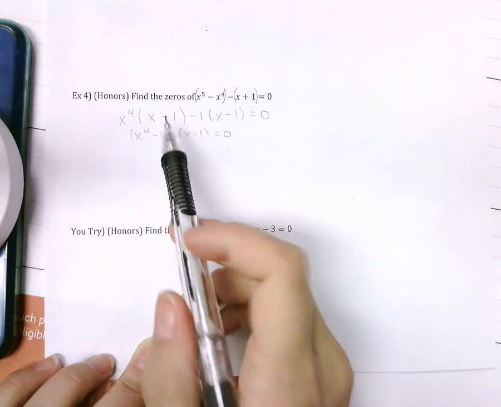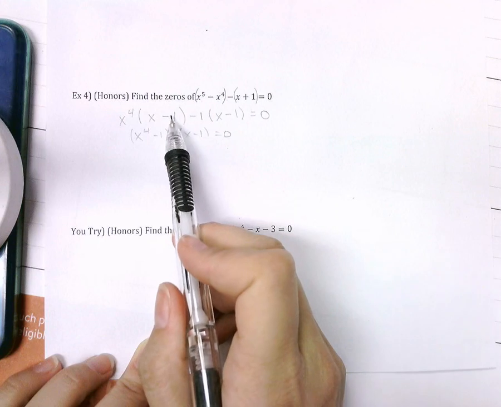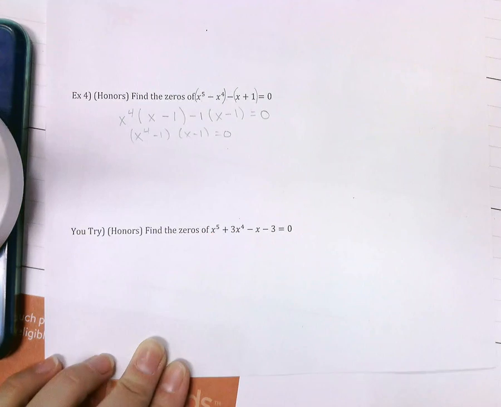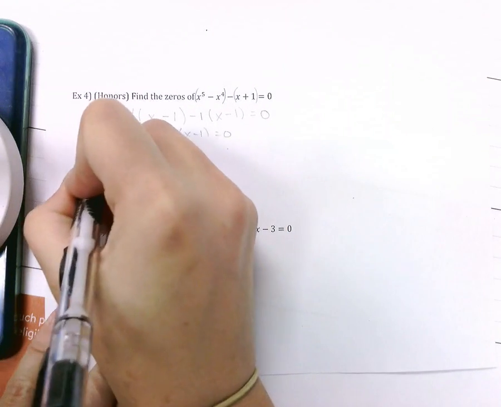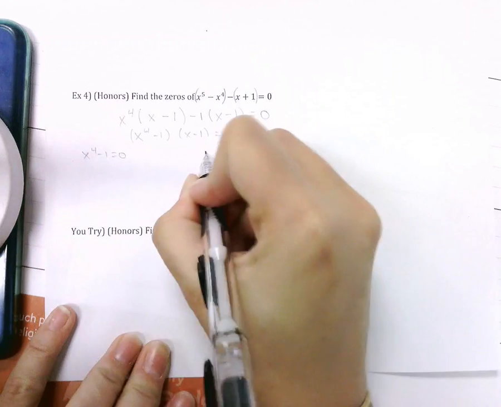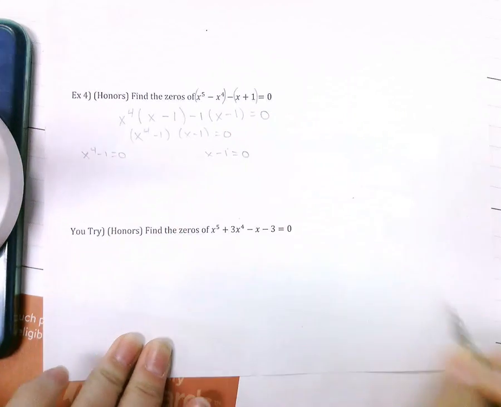Now, we know that it's factorable by grouping because the insides were the same when we took out the GCF for each. Okay, so we know that it factors. They won't all factor like that, but this one does. All right, so the next thing we're going to do is take these two factors, x to the 4th minus 1 and x minus 1, and set them equal to 0.